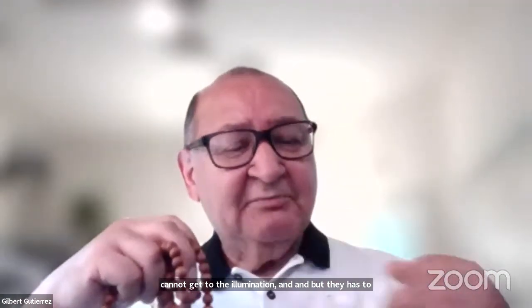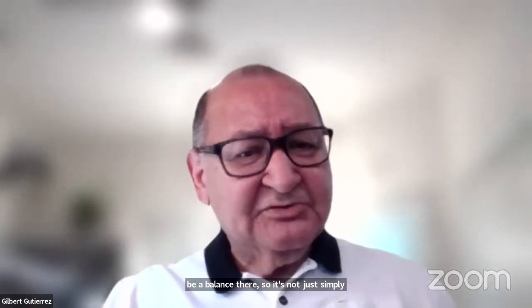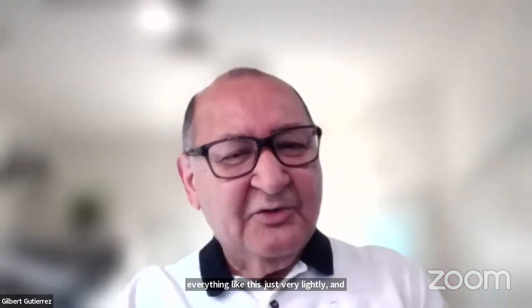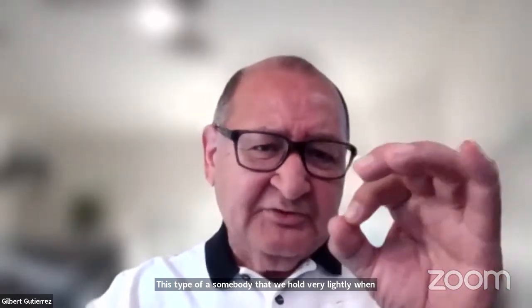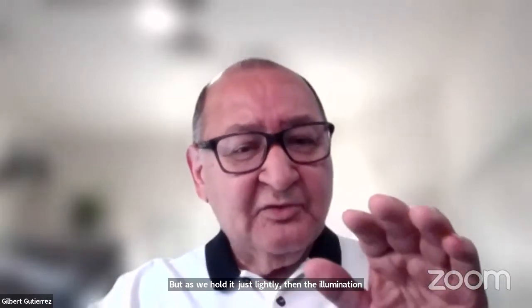But there has to be a balance there, so it's not just simply a very hard concentration, as much as just holding everything very lightly. It's counterintuitive, this type of samadhi that we hold very lightly. When we start losing it, we have to apply more mind attention or concentration to be able to get it to this point. But as we hold it just lightly, then the illumination side will come. So it has to do with the practice aspect.